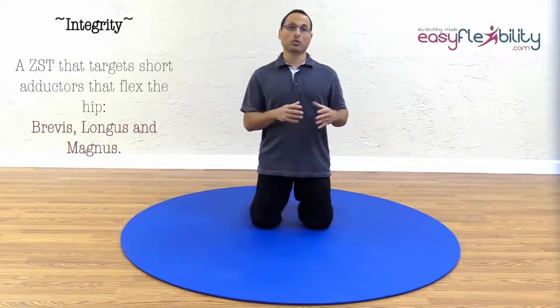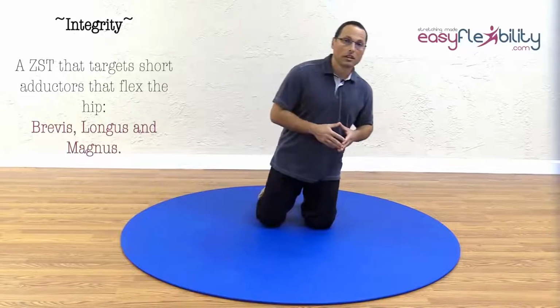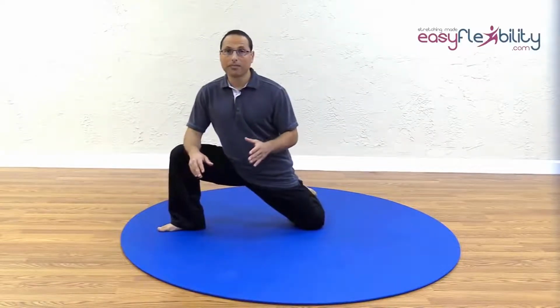So right now we're going to get a little bit deeper into modalities, and we can pick any ZST and demonstrate on that ZST how it works, okay? So let's say I'm going to take integrity, right? Integrity is for short adductors. Short adductors that flex the hip. Brevis, longus and magnus. So I'm here, right?